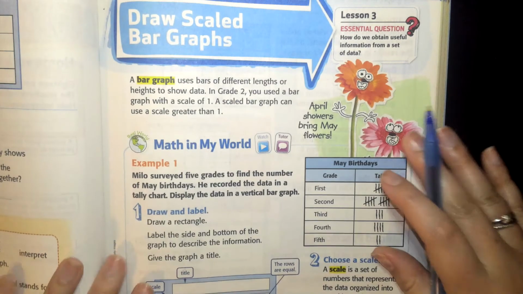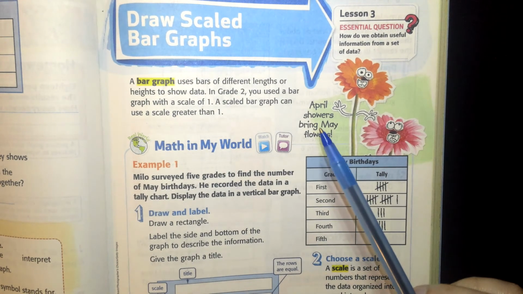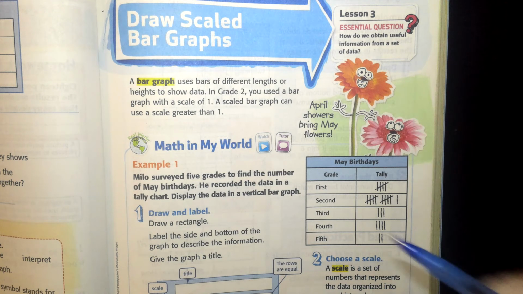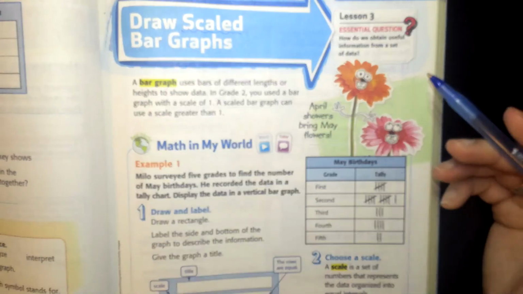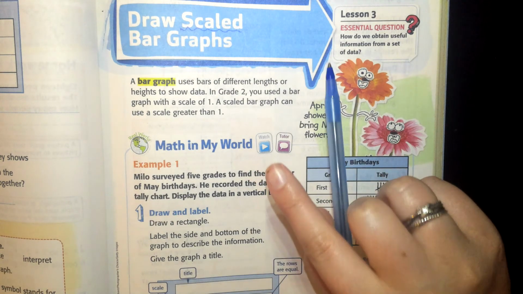Third graders, it's Mrs. Smith to talk to you today about drawing scaled bar graphs. So in the previous lesson, we talked about drawing scaled picture graphs, and you learned that the word scaled means that instead of our symbols representing one, they represent more than one.